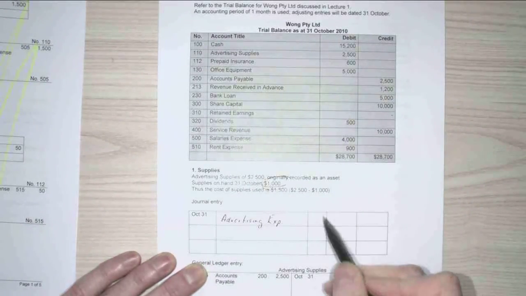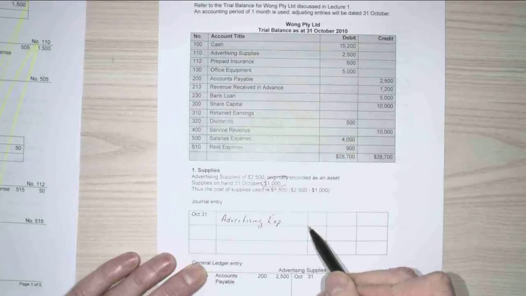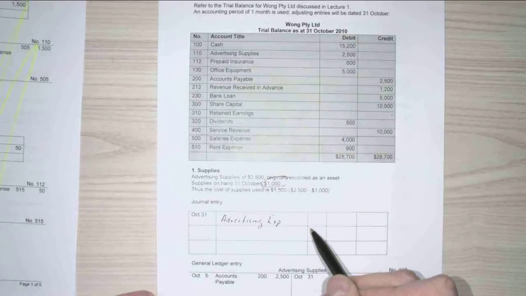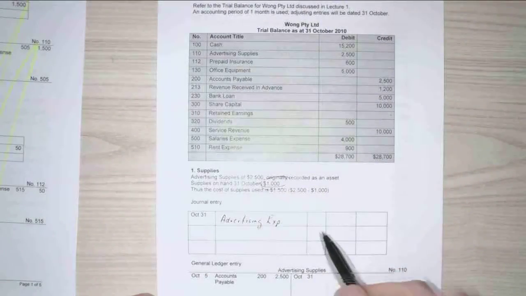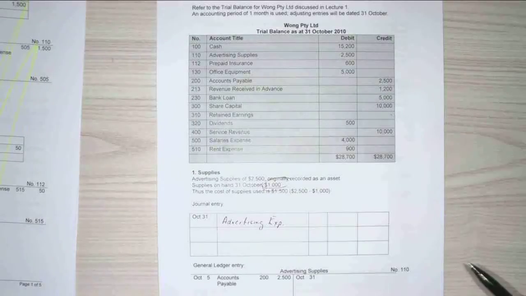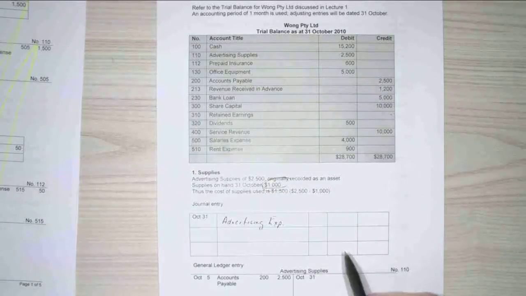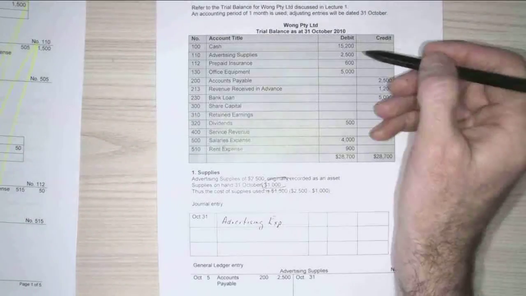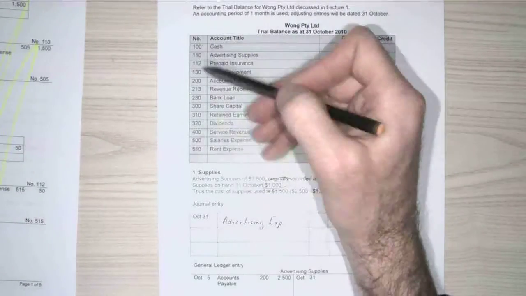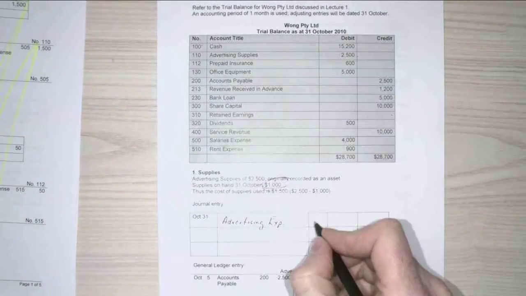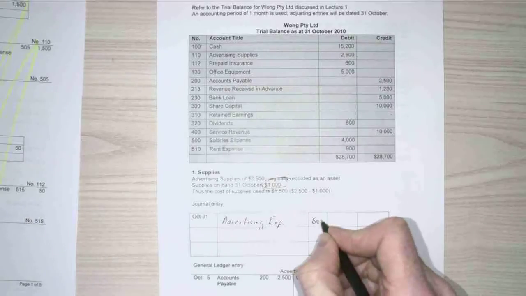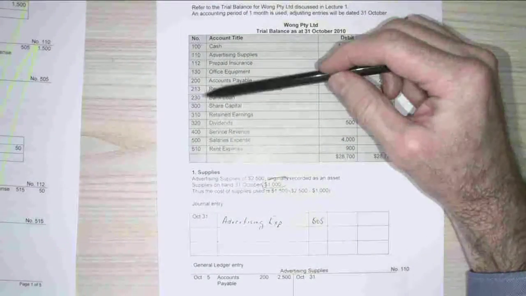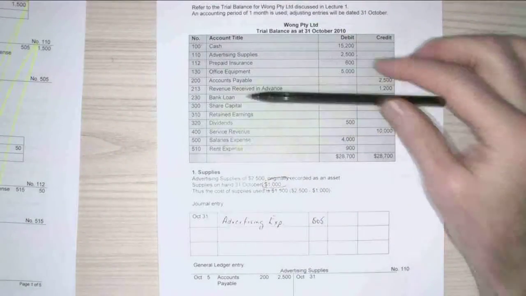What's the account number for advertising expense? Has anyone got it? 110. No, it's not 110, that's advertising supplies. Yeah, advertising expense. The value's 2,500, but what's the account number? So 505. Thank you. Have a look on your chart of accounts, not your trial balance.